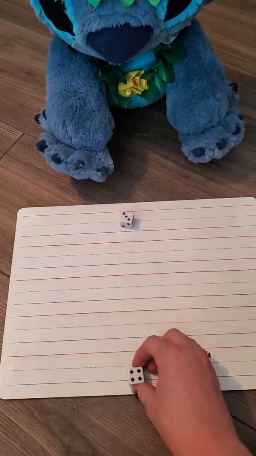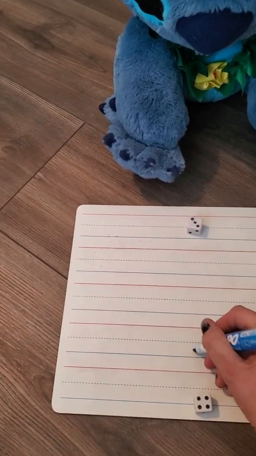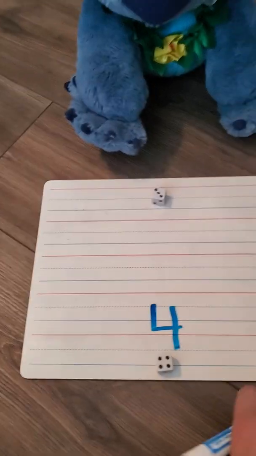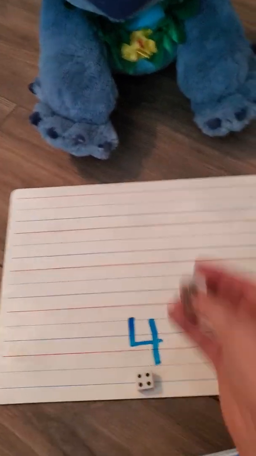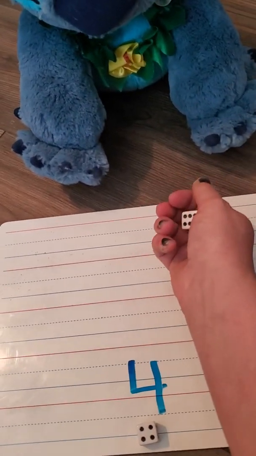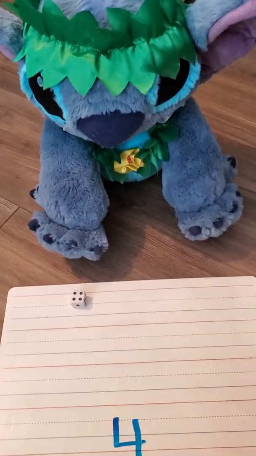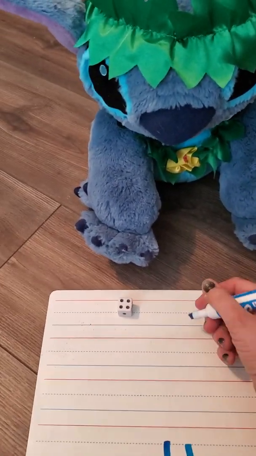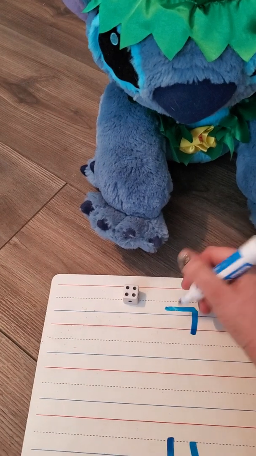Oh, Stitchy, I got a 4. So I'm going to write a 4. Down and right and cut in 2. All right, Stitch, let's pretend Stitch is rolling, okay? You can roll yours if you're playing with your stuffed animal too. Oh my gosh, Stitch got a 4 too. So he goes down right and cut in 2.